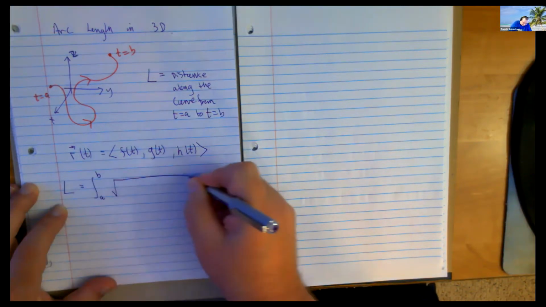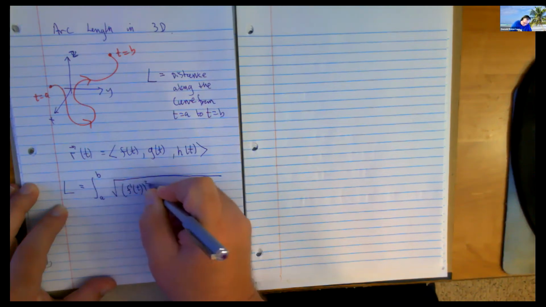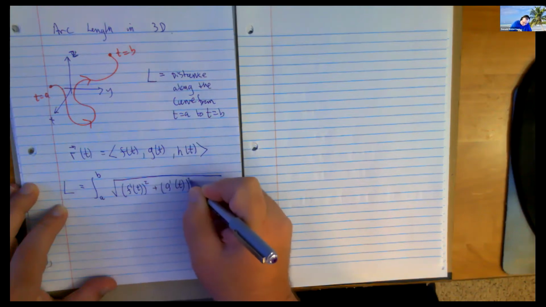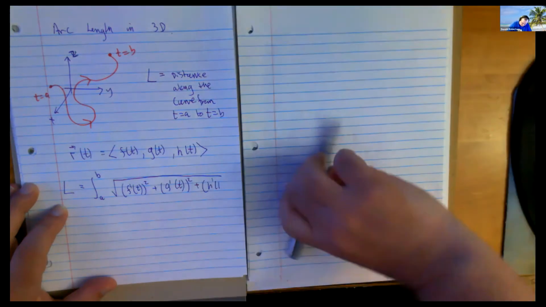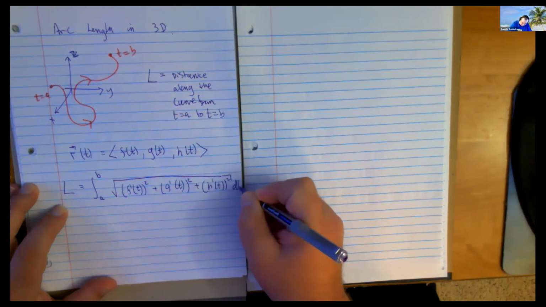Then the arc length would be the integral from t equals a to t equals b, the square root of the derivative of f squared plus the derivative of g squared plus the derivative of h squared, dt. Does that look familiar?